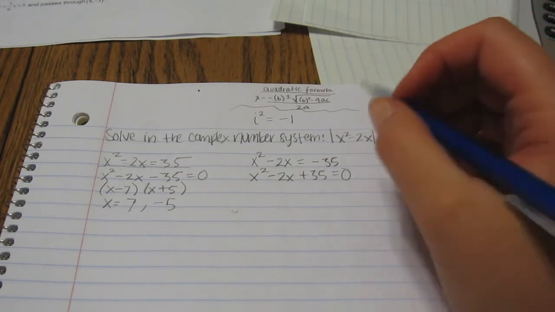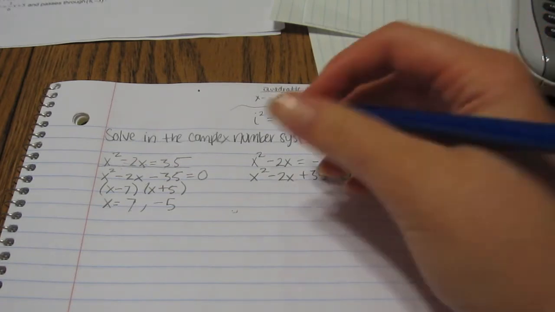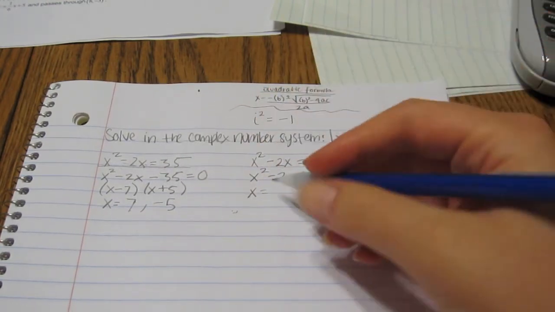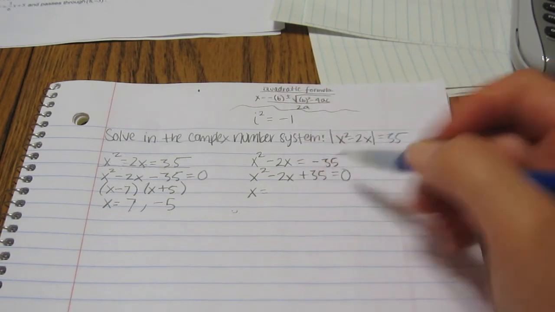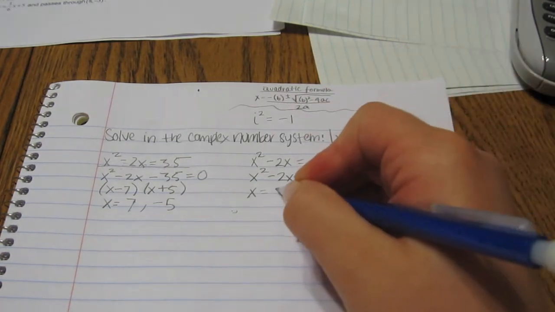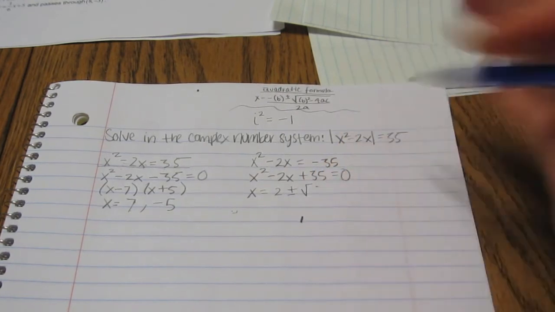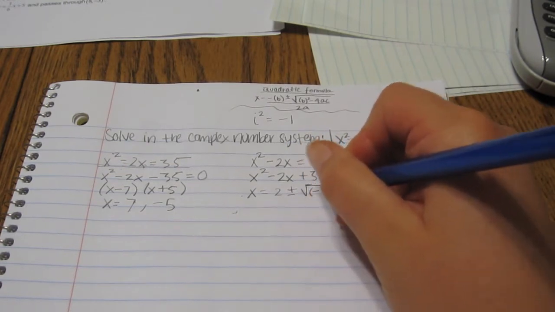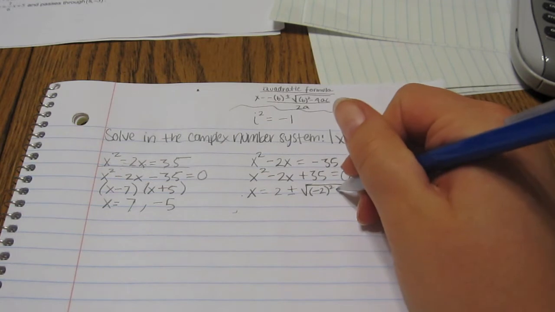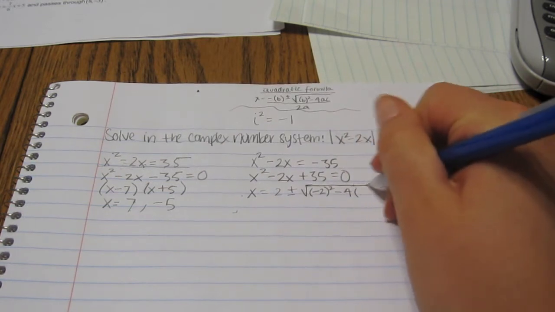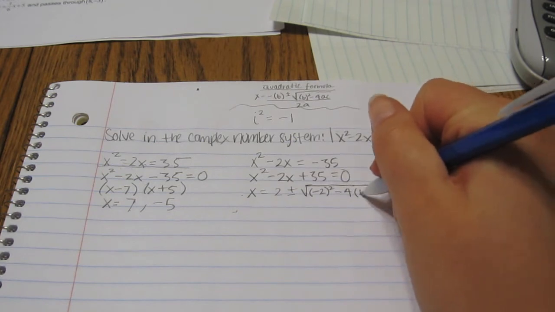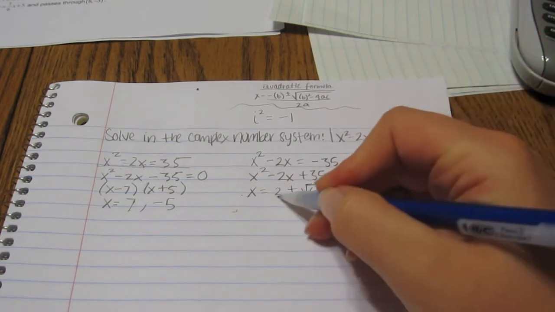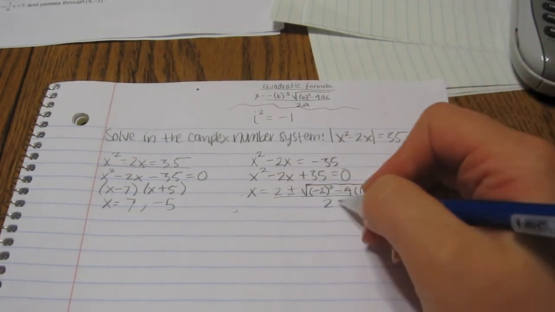So like I said in the beginning of the video, we're going to be using the quadratic formula. So x equals the opposite of b, which is the opposite of -2, which is 2, plus or minus the square root of b, which is -2 squared, minus 4a, which is 1, and c, which is 35, all divided by 2 times a, which is 1.